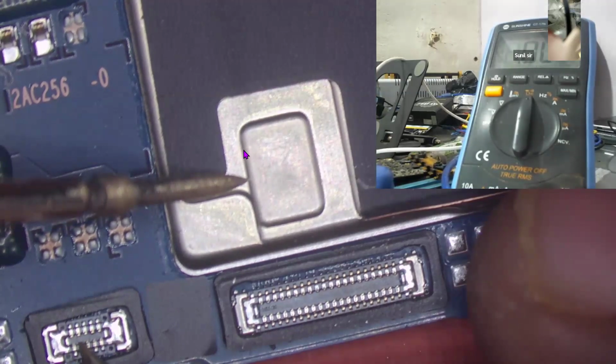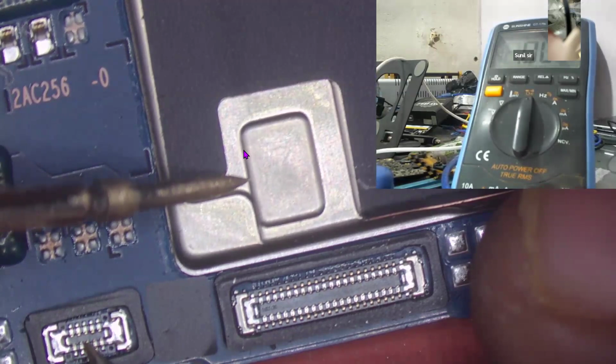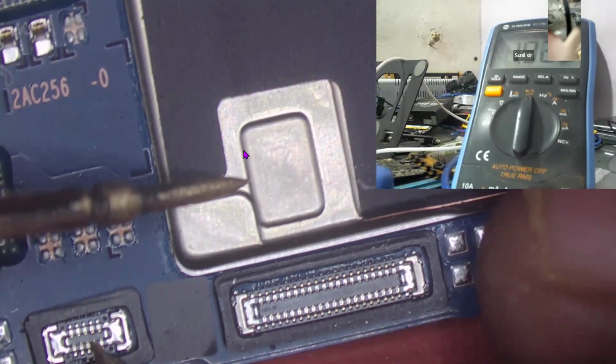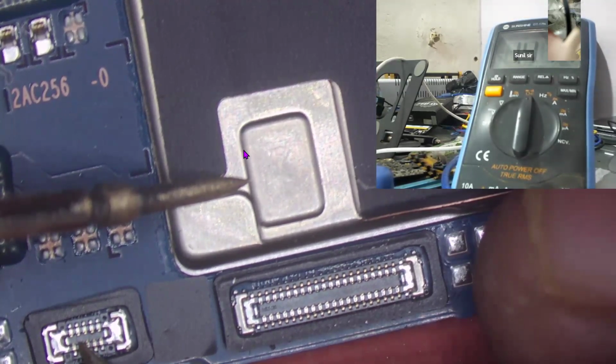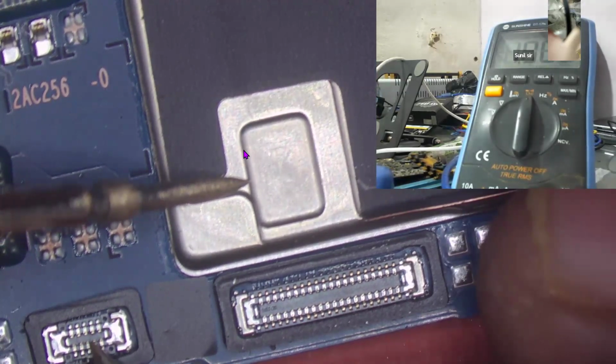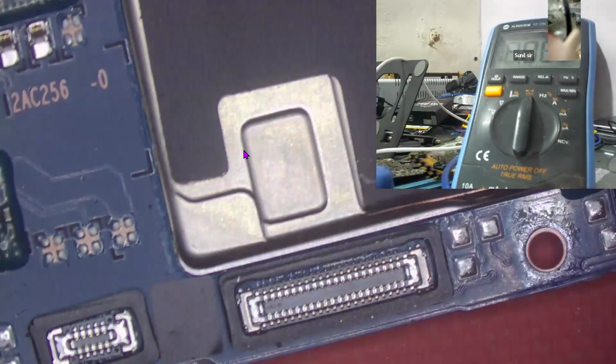And also we can check like this, all of the lines, whether our GR value is provided or not. Here we can see that 0L. 0L means this line is not connected or maybe damaged. If we get this type of reading, 0L, then our line is not connected or the track is damaged. In this way, we can check all of the lines of our mobile phone.